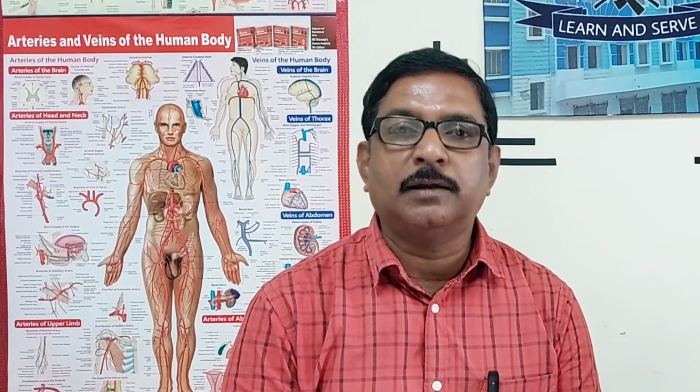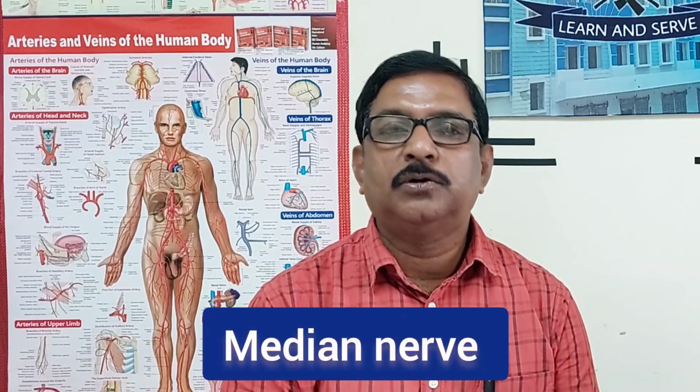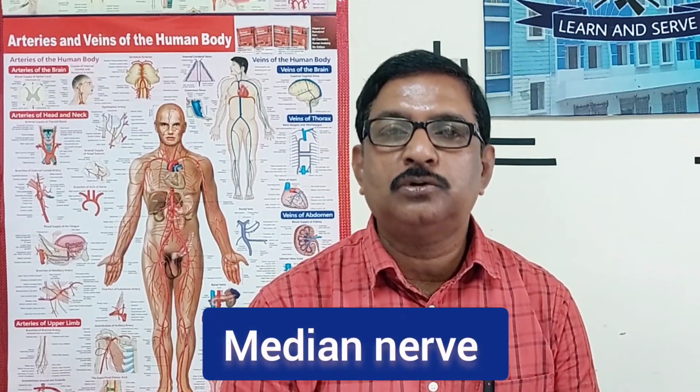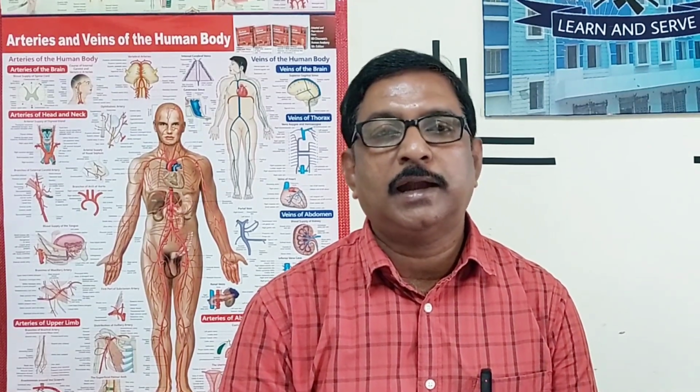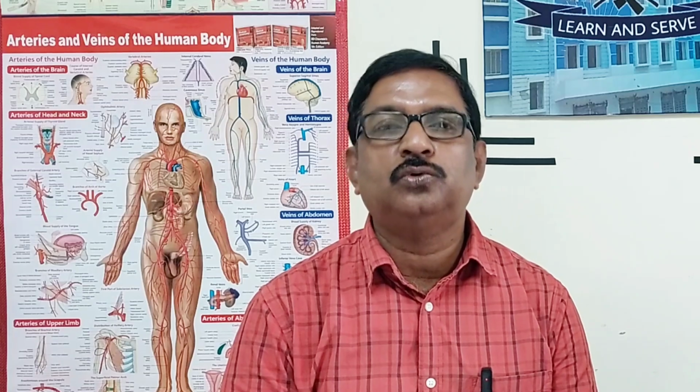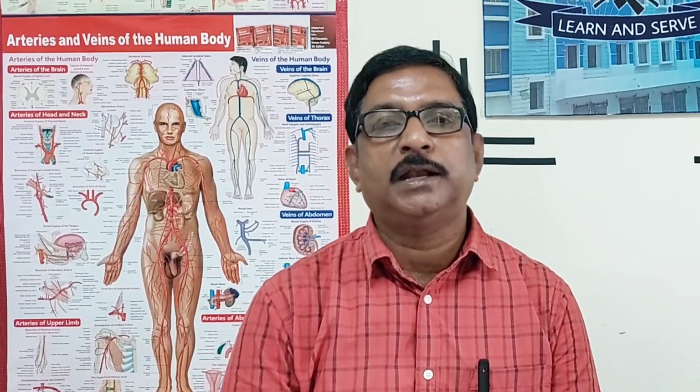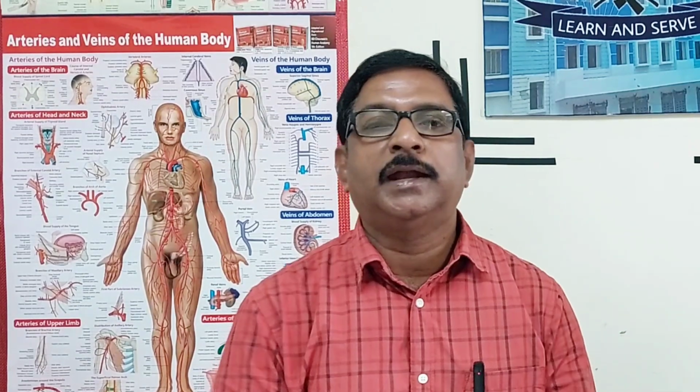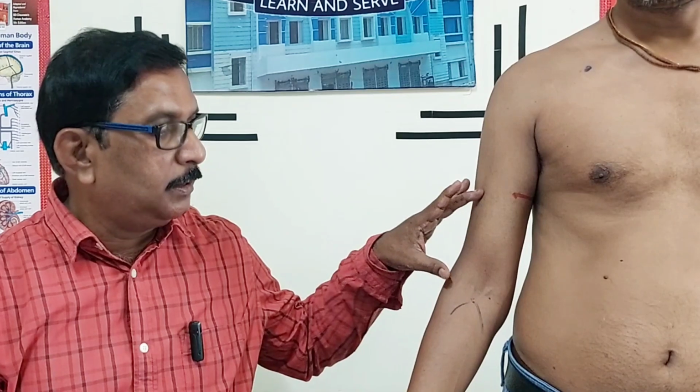And next is median nerve. Median nerve, it is a nerve which is formed by the 2 roots, medial root and lateral root. The 2 roots of median nerve, medial root from the medial cord and lateral root from the lateral cord. These 2 roots join to form the median nerve at this level. And this nerve also has the root value of C5 to T1. And there is no branch of median nerve in the arm, but it enters into the forearm between the superficial and deep head of the pronator teres muscle here.